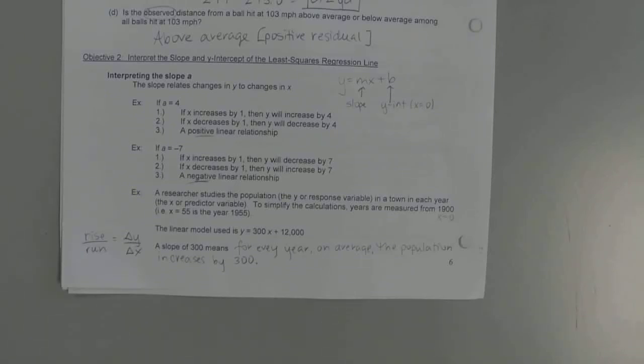What they're doing is they're making your run, or your change in x, always be an increase of 1. Okay, so like each year passes. So for every year, that's your change in x. And then your y value is just doing whatever your slope was. Since that was positive, that's why it's increasing. Since it's 300, it's increasing by 300. If that was a slope of negative 300, what would that mean?